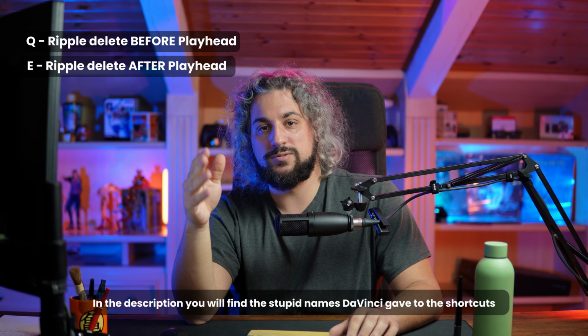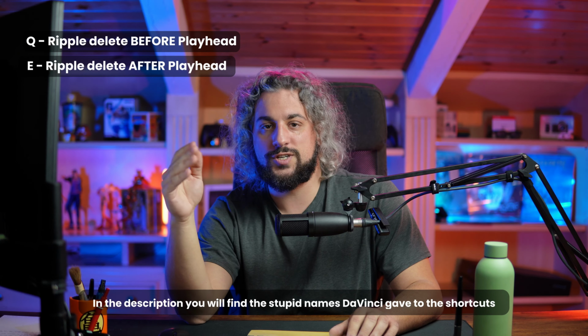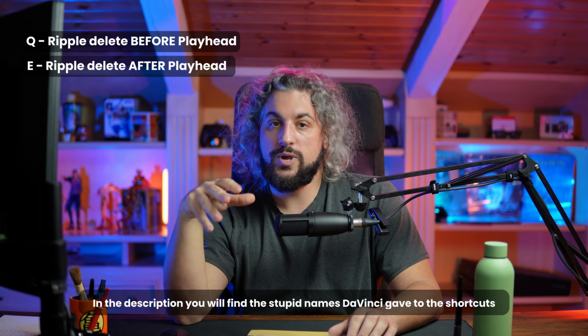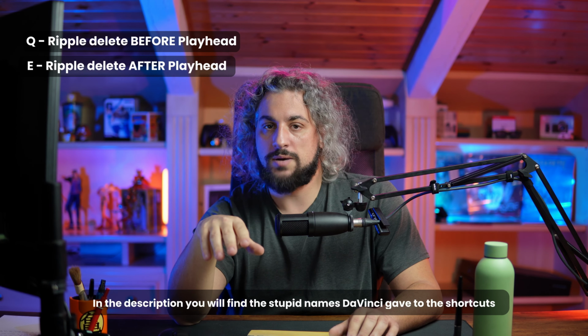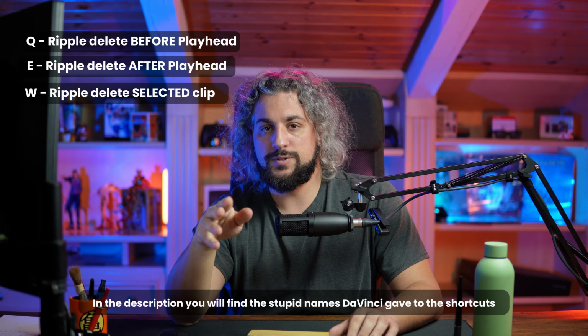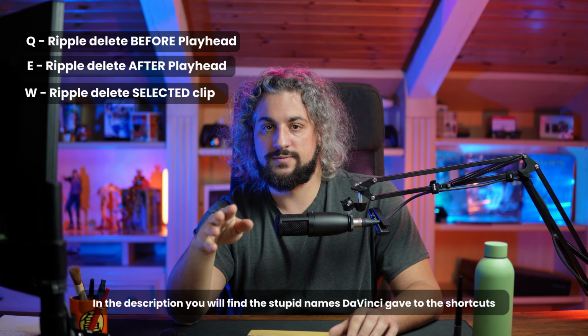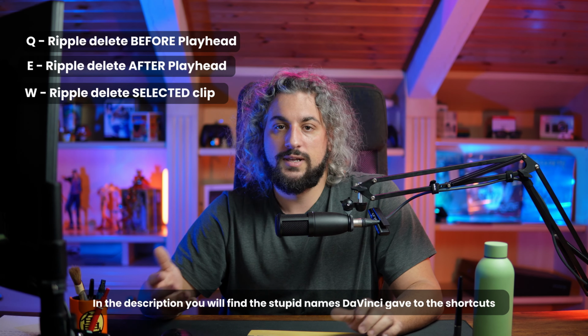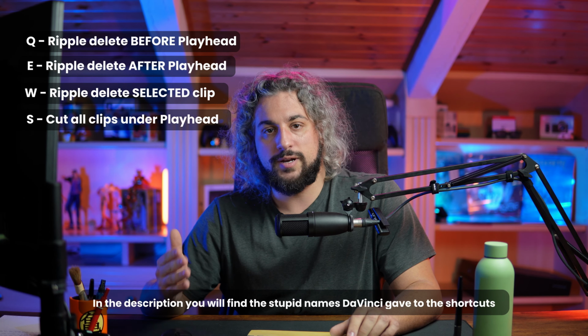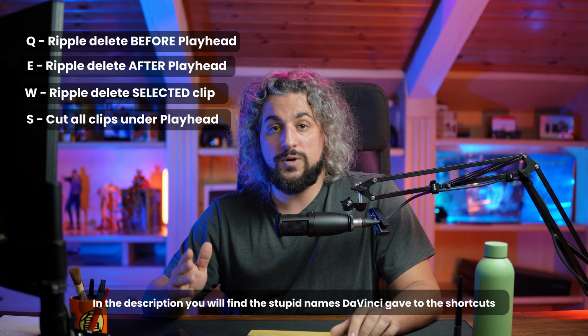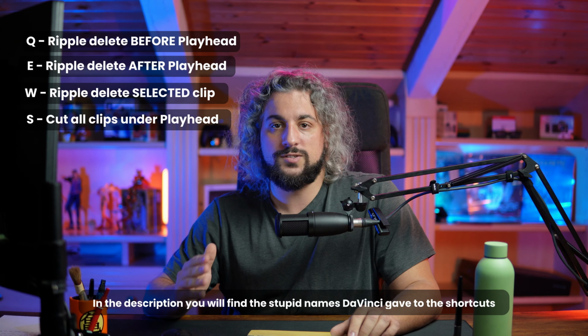Ripple delete is when you delete a clip and everything else shifts back in place. But now we have Q and E. What about W? Well, W ripple deletes a clip that you select. Yes, but how to make a cut? You can press S and cut every clip under your playhead. Or if you want, you can select a single clip and cut only that.